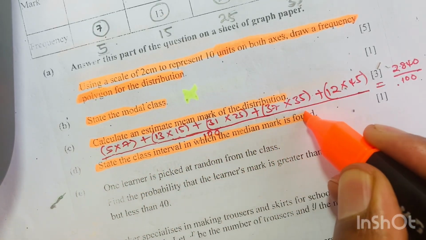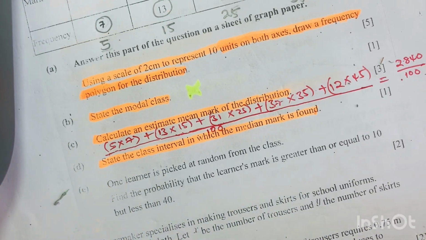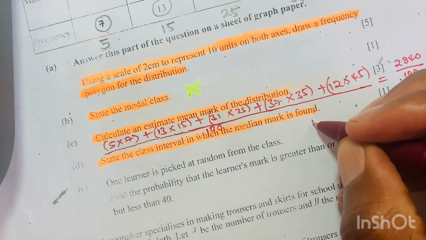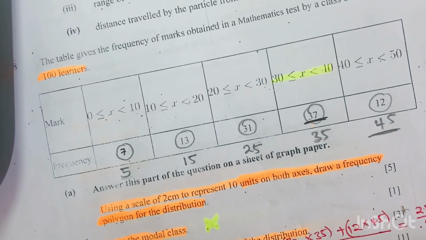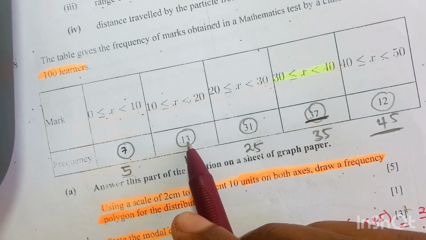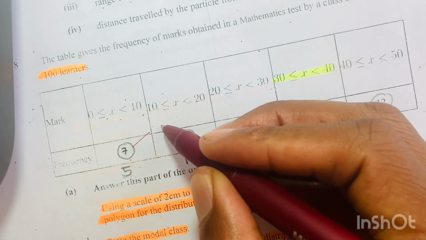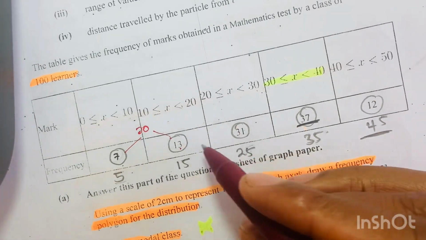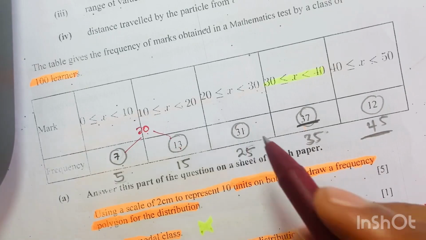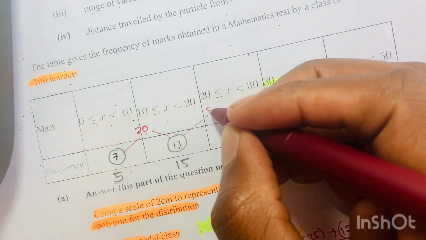The next question is saying that I should state the interval in which the median mark is found. So to find the interval in which the median mark is found, I'm supposed to find the 50th value where it is existing. So according to what I have, if I say 7 plus 13, it will give me 20. Then that 20 plus 31 is actually going to give me 51.